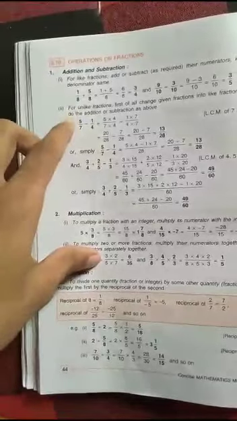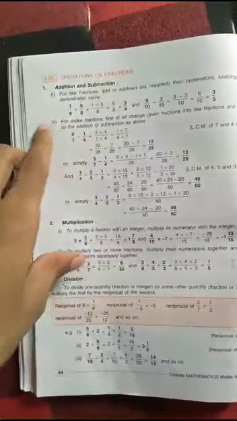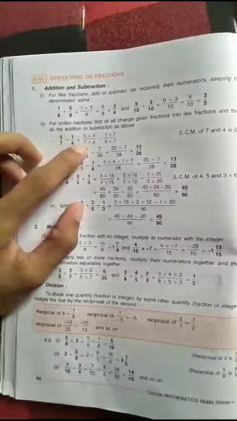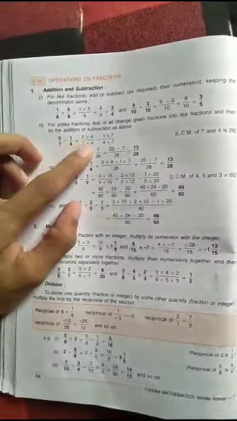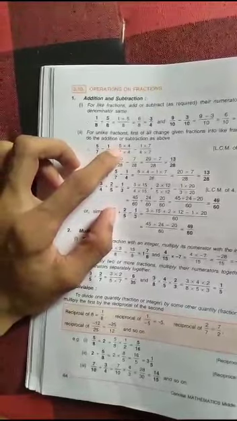So how can we change unlike fractions into like fractions? We need to take the LCM of the denominators. So if we consider 5 by 7 minus 1 by 4, the denominators are 7 and 4, and the LCM will be 28. If we multiply the denominator of the first one, that means 7, with 4, it will be equal to the LCM. And for equalization we need to multiply the numerator also with the same number, that means 4.